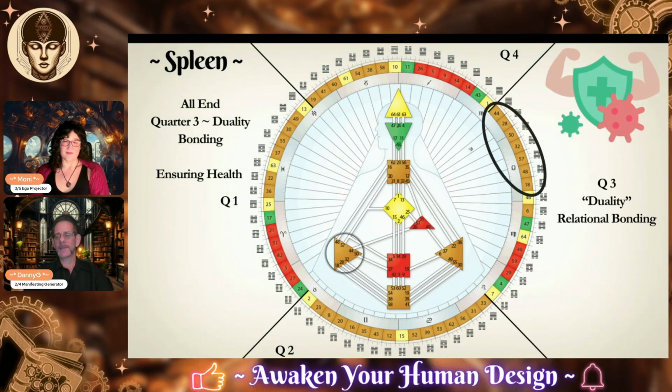I'm very animated about this quarter. The more I look at it, this quarter to me has the most flavor. It has the most extra stuff, even though the emotions give us a lot of flavor in initiation. You know what? These two quarters to me are programming partners because they're right across the wheel from each other. Each one is the opposition. So the opposition of initiation is duality and bonding.